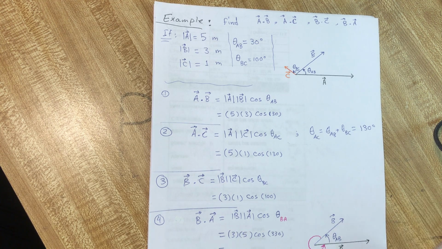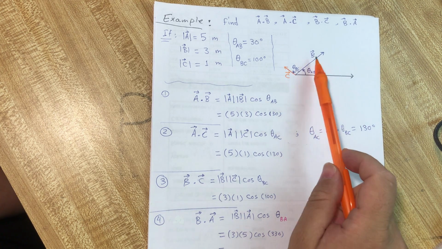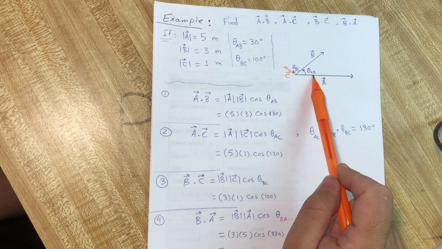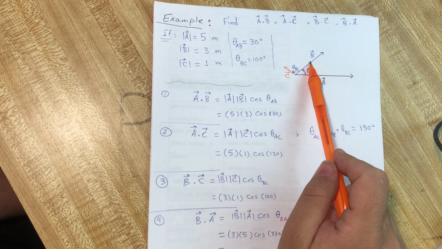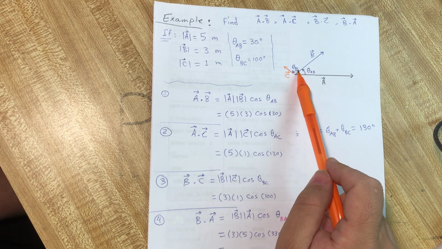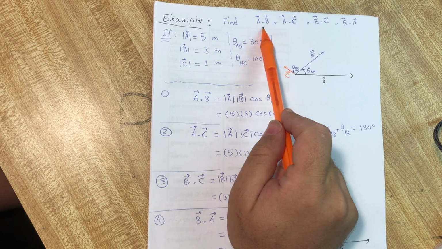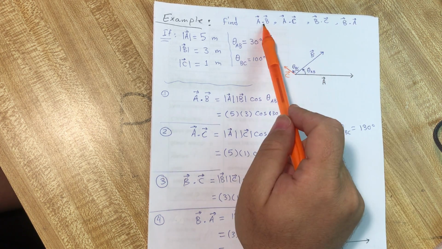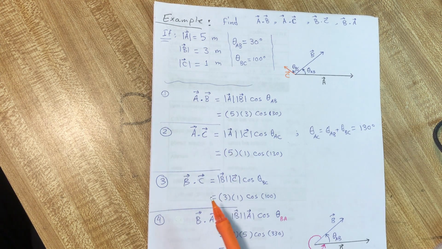We have the first example using the first method. If we have three vectors A, B, and C, and the angle between B and A is theta AB, and the angle between B and C is theta BC, I need you to find A dot B, A dot C, B dot C, and B dot A. It is not different from A dot B; it will be the same.